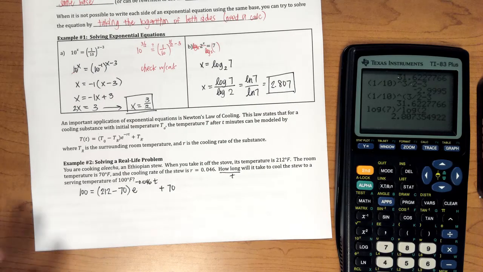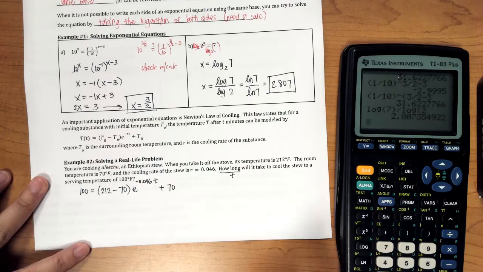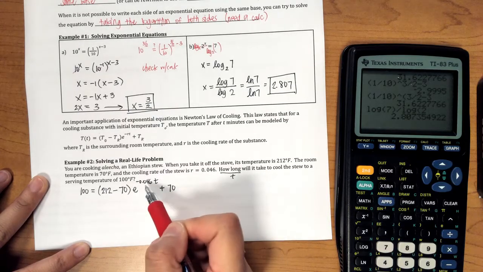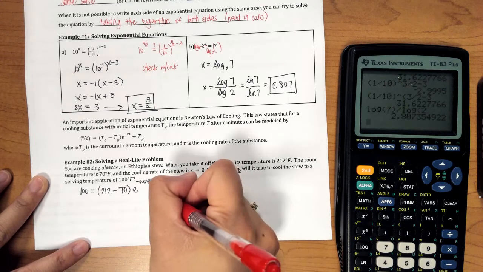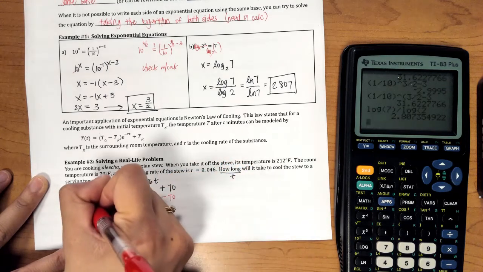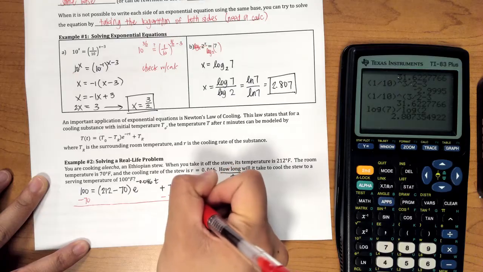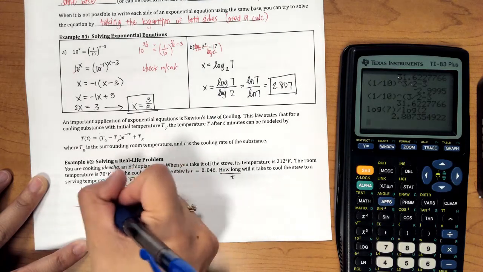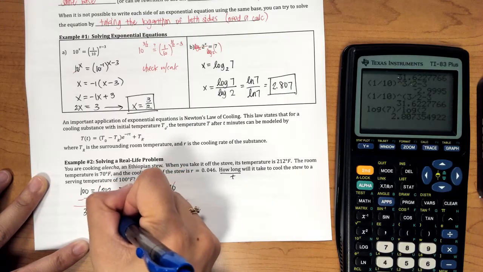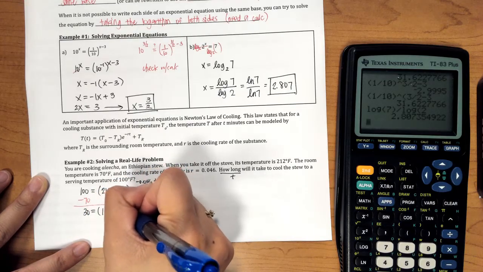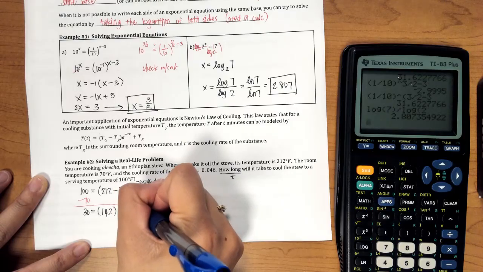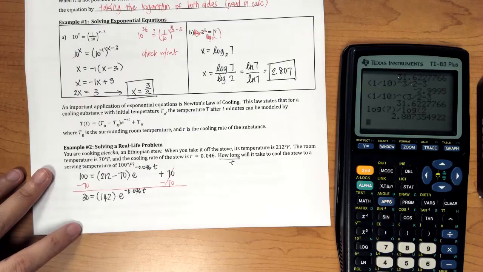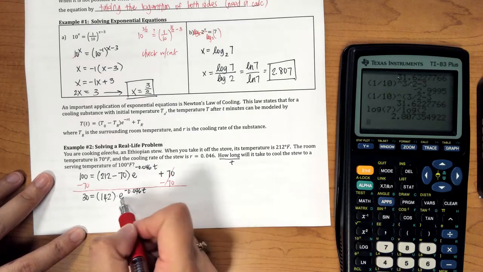So we're going to move things around following our Algebra 1 basic rules of whatever is stuck doesn't get solved until later. So we're going to follow our steps. The outermost things go first. This will be 30 equals, and I can subtract that right now. It'll be 142 times e to the negative 0.046 t. Okay. At this point, I'm trying to get this by itself, right?